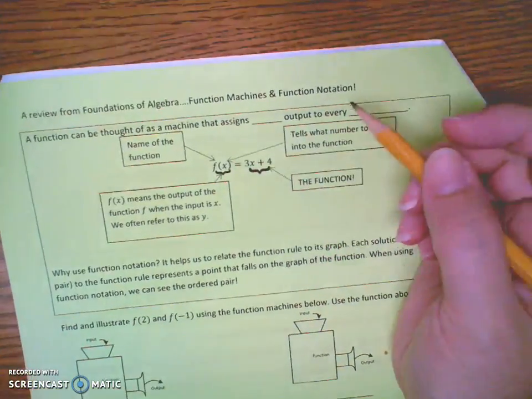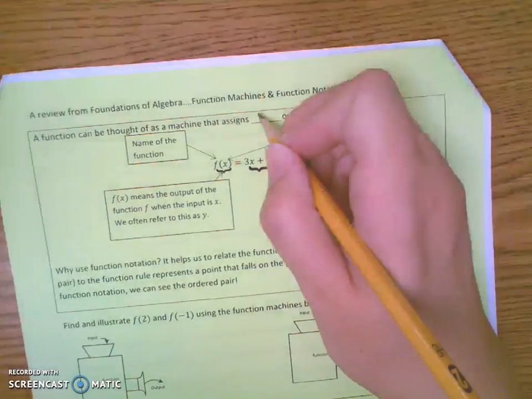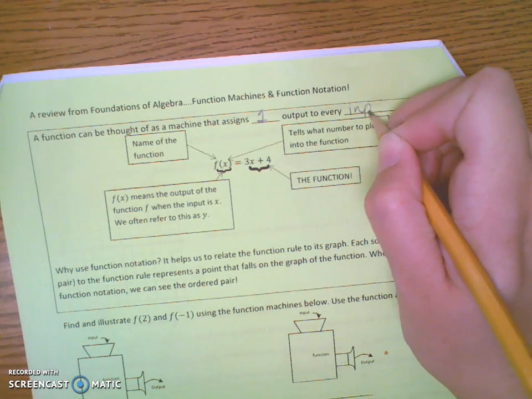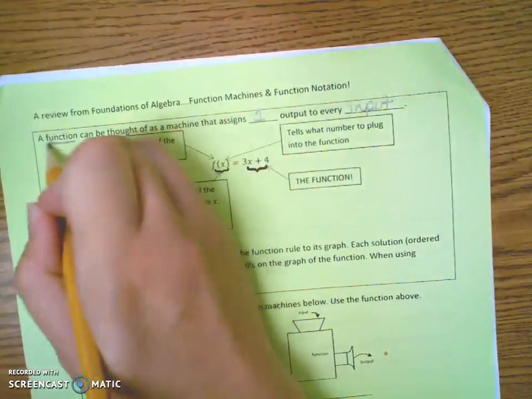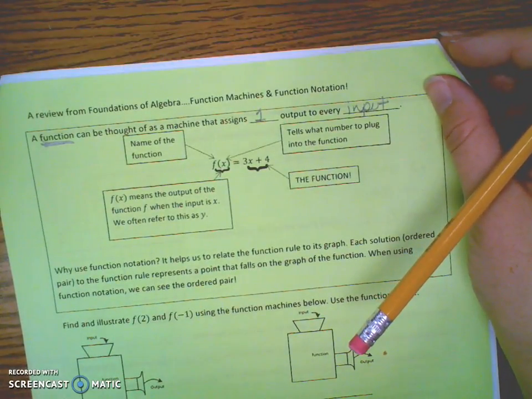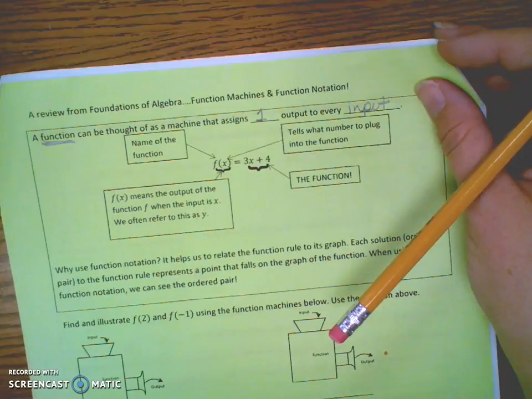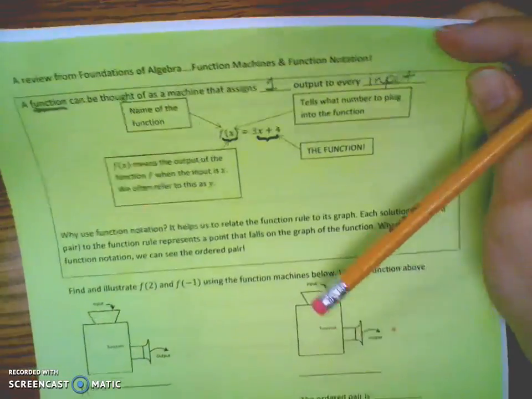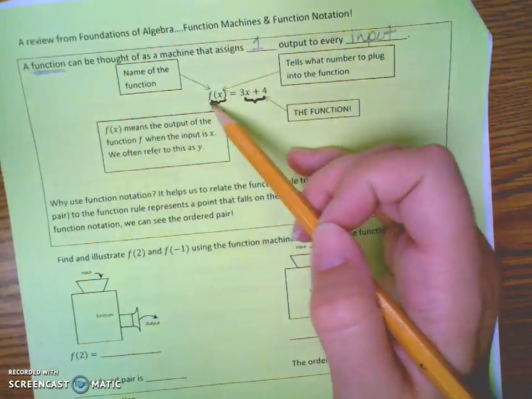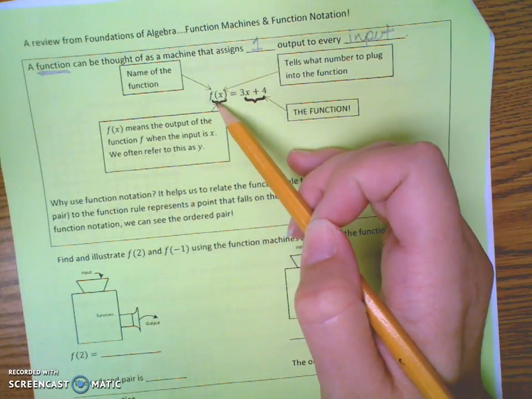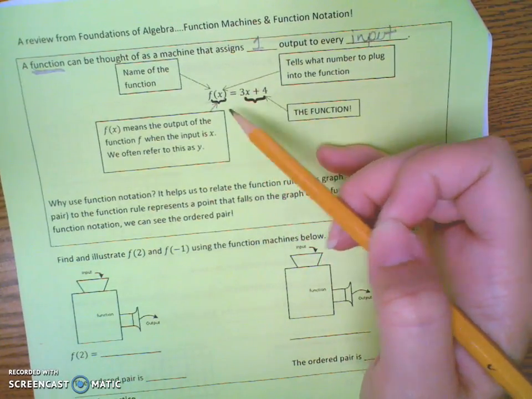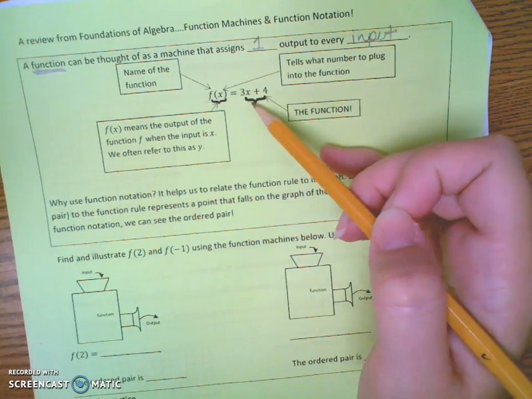So a function can be thought of as a machine that assigns one output to every input. So function is really important. That is a special type of relation, and that's what this chapter is going to be about, is functions. We talked about functions last year, which you may or may not remember, but we'll get more into them this year. So this right here is the name of the function. This is function f, and we say f of x equals 3x + 4. So this is the actual function.